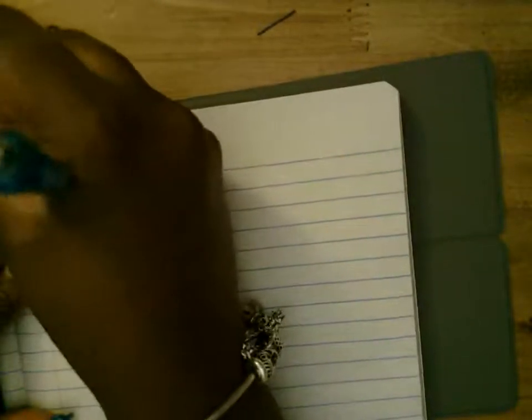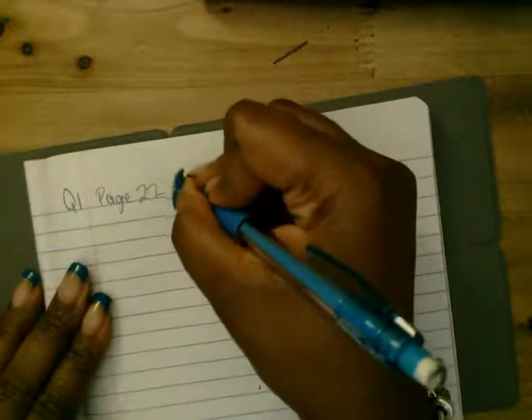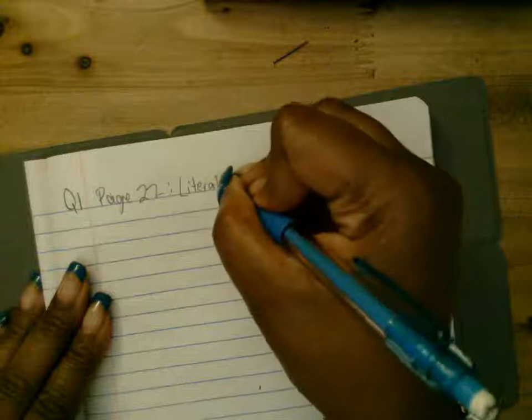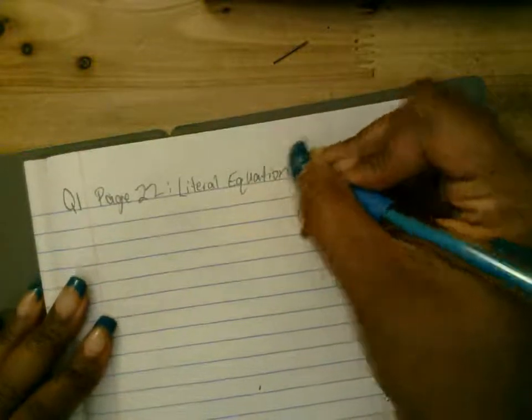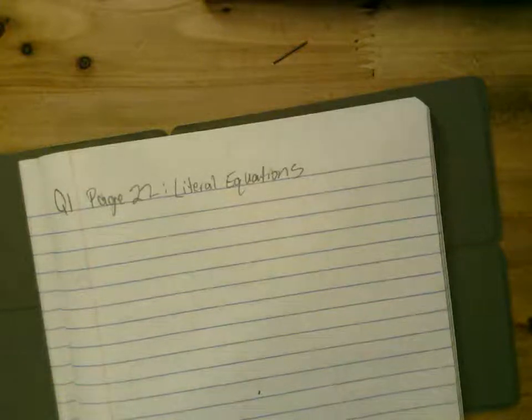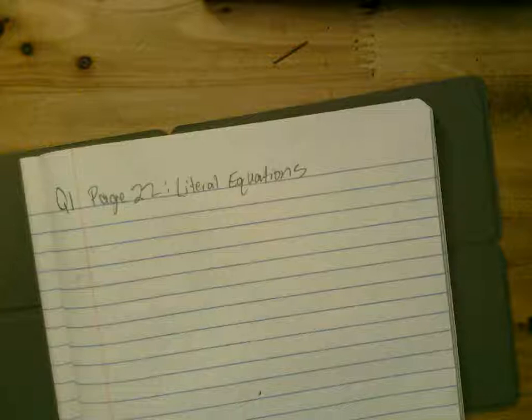Okay, so this is Q1, page 22. Please pause the video if you need to, okay? The name of this page is literal equations. This is not going to be nowhere near as bad as you think it is. It's really not. This is going to be quite easy, okay? And if it's not, then of course I will be here to help you, okay?